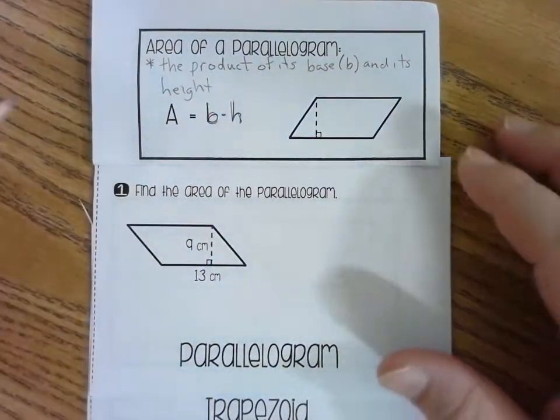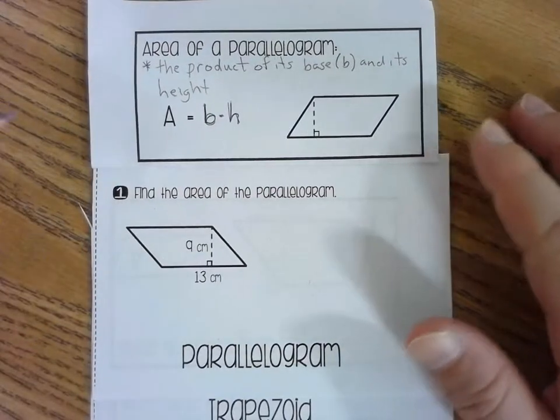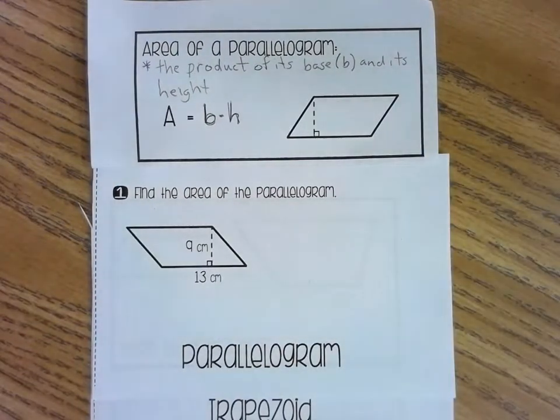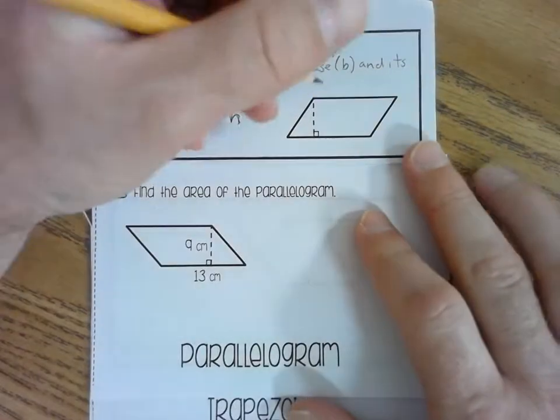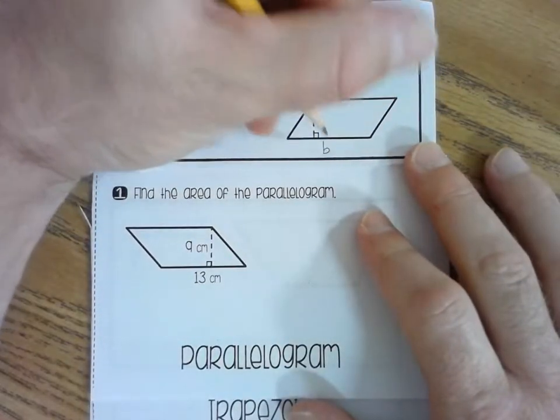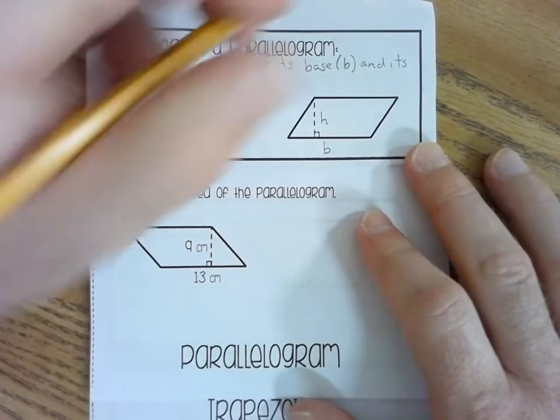So when you look at the parts of the parallelogram, this is going to be my base down here, and this is going to be my height.